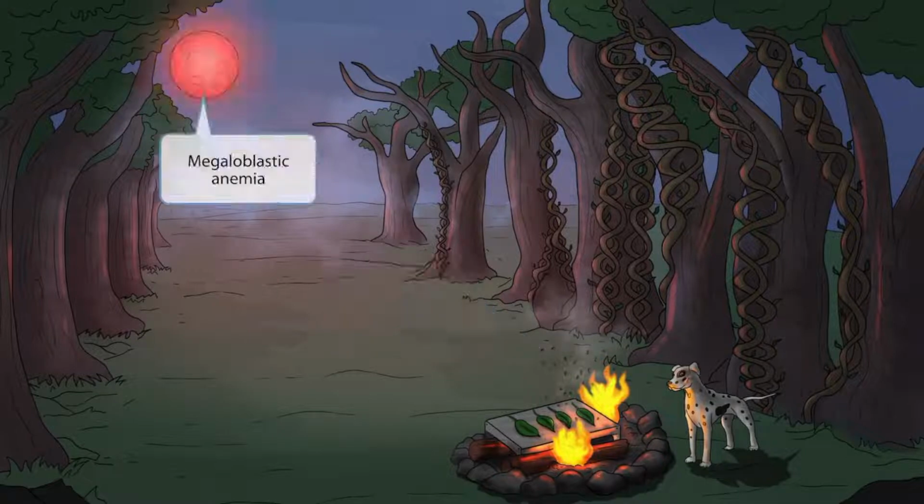As you can obviously tell from the image, it appears to be nighttime, so we'll add a nice red blood-looking moon in the background. This represents megaloblastic anemia. It's shaped kind of like a red blood cell, it's red like a red blood cell, and it's very large, just like what happens to red blood cells in megaloblastic anemia. So blood moon for megaloblastic anemia.